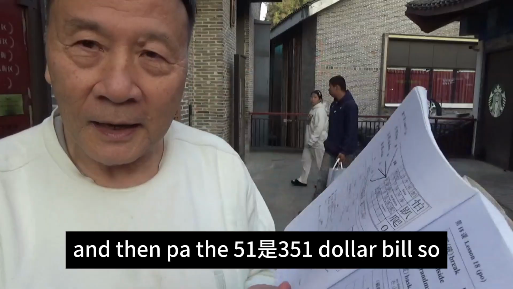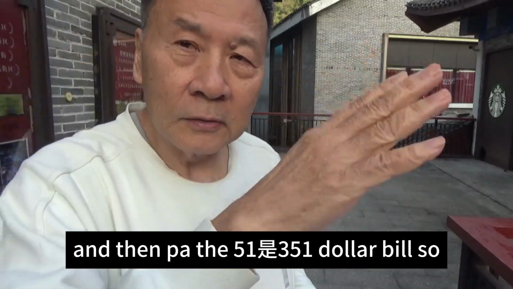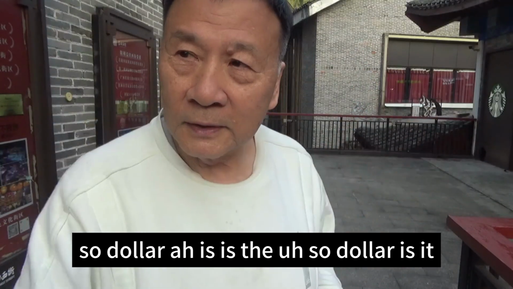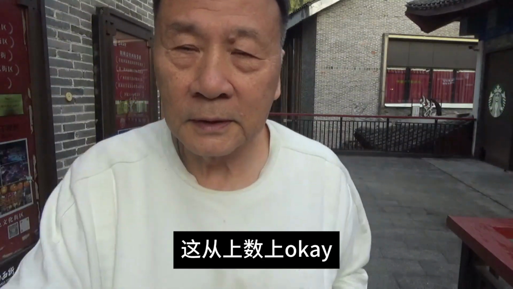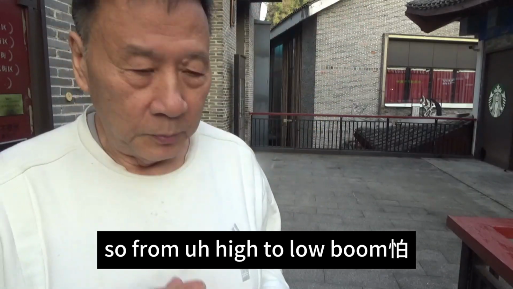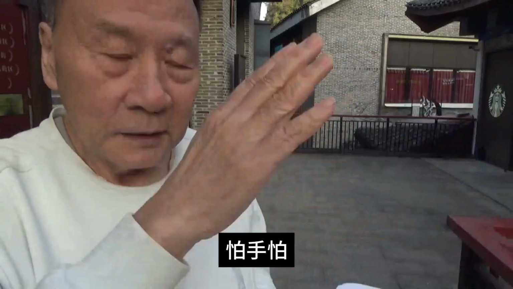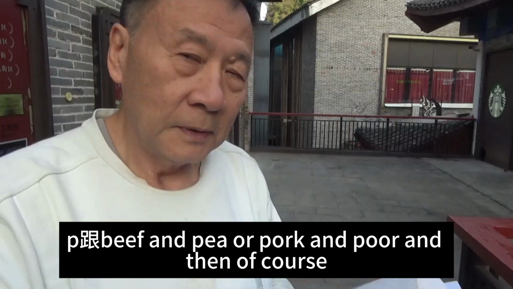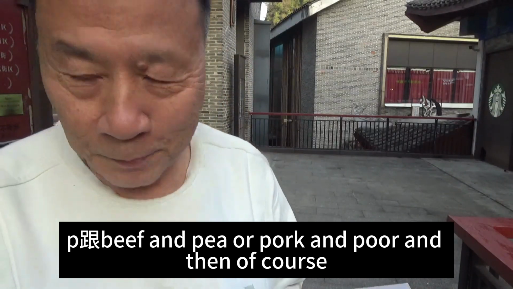And then pa, 五幺是三五幺, do re mi so, that's music, okay? From high to low, 怕, 害怕. Remember the difference between P and B, or Bo and Po.